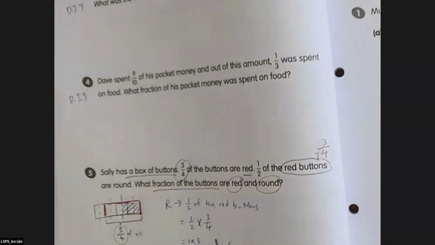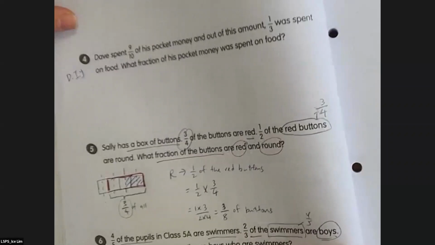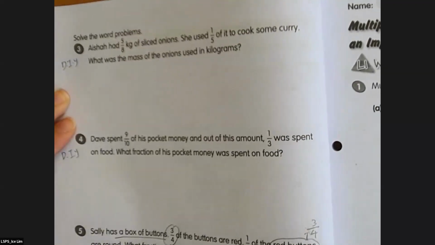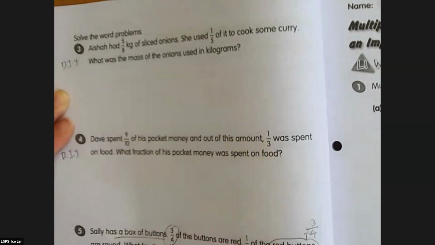Can? Do you feel like you can do it or you need some explanation still? Okay. So here at Aisha, we do a bit of it. Okay, then you try to solve your own.